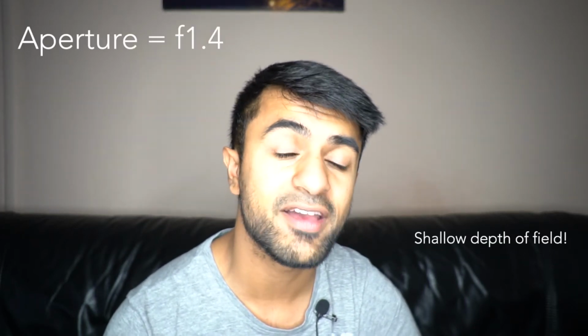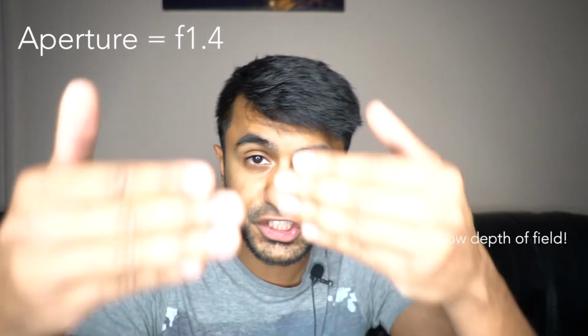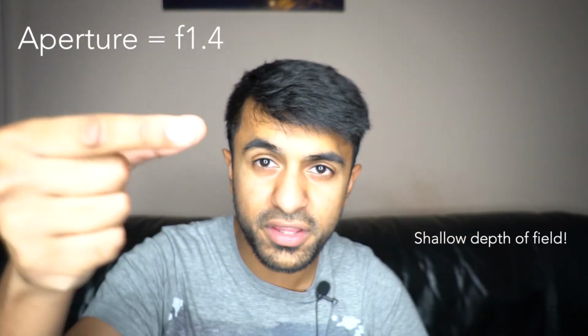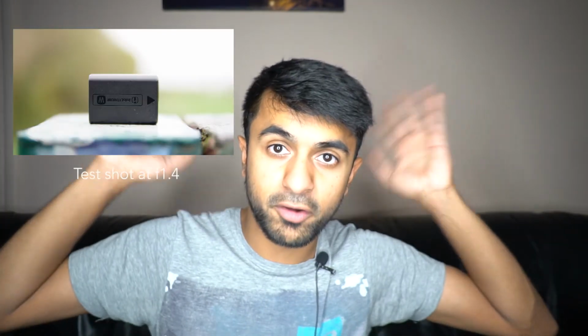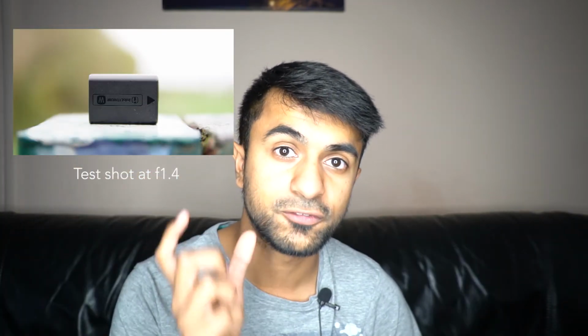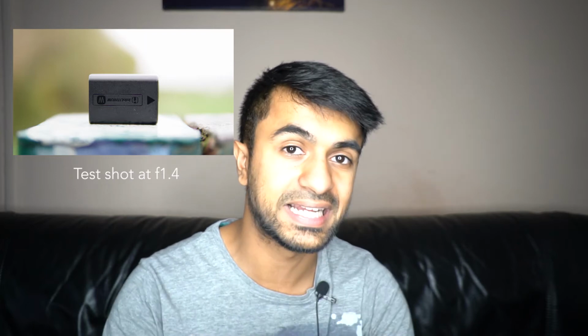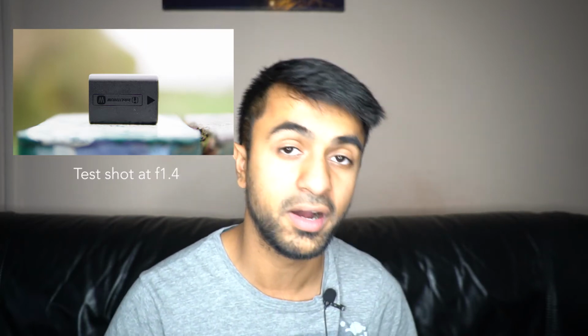So for example, if we shot a picture at f1.4, it's a very shallow depth of field, and only this much deep into the field will be in focus. So that makes a very, very blurry background, and it makes whatever's in focus very sharp, and it pretty much stands out from whatever is behind it.